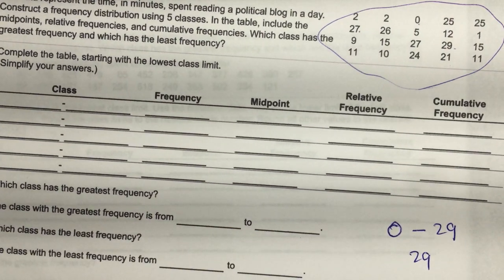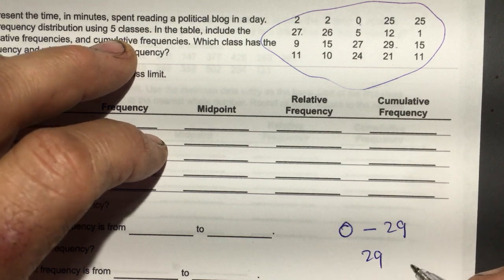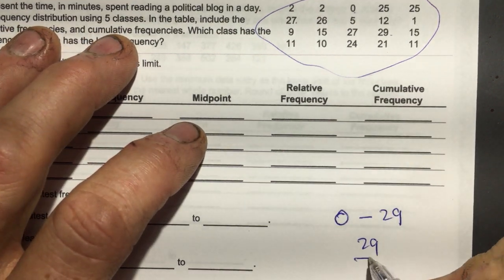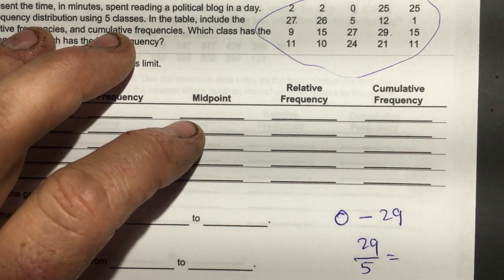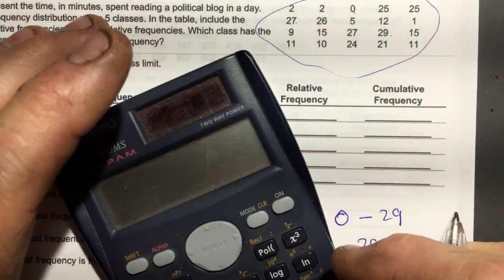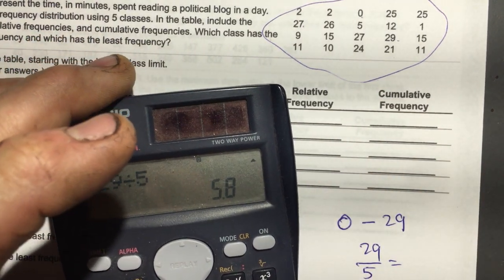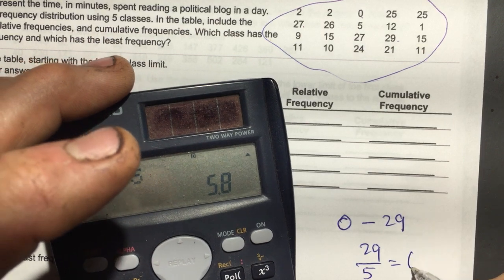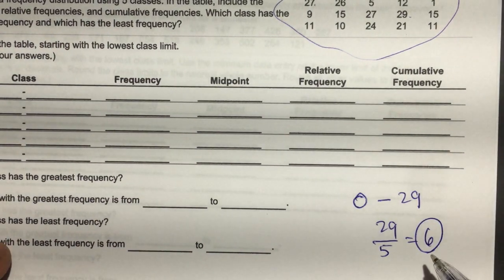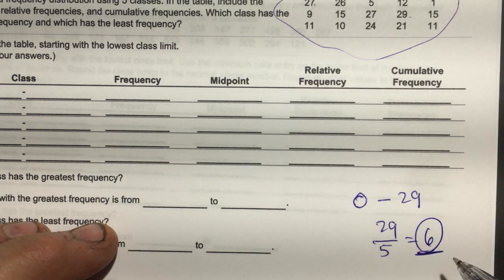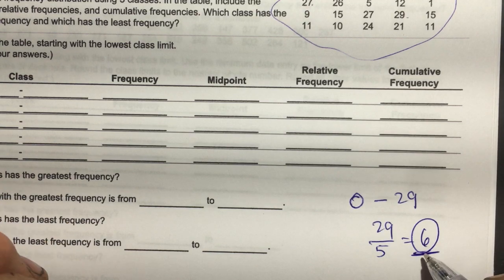Now, we want 5 classes. So I'm going to take 29 and I'm going to divide by 5, which is almost 6. I think it's going to be 6. Let's just make sure. Okay, do 29 divided by 5, and you get 5.8, and round up to 6. So it's going to go up by 6. So this is my class size. Okay, we have 5 classes, and the class size is 6.